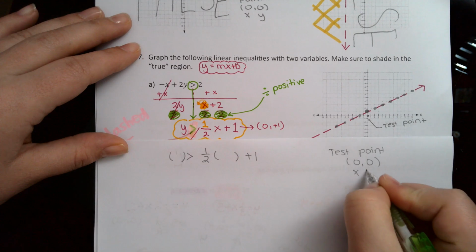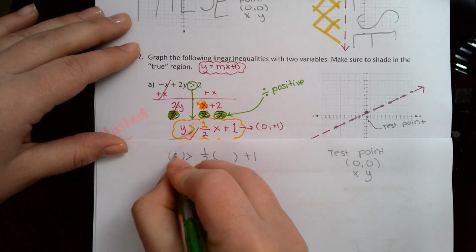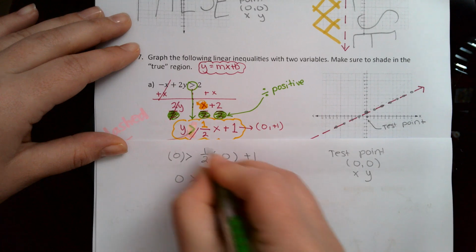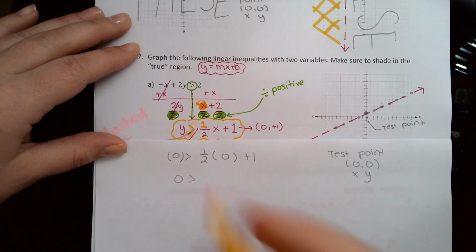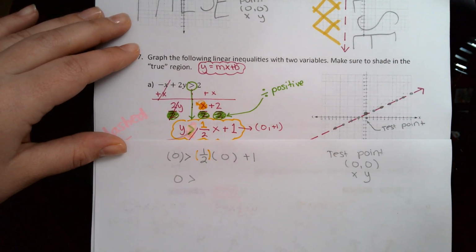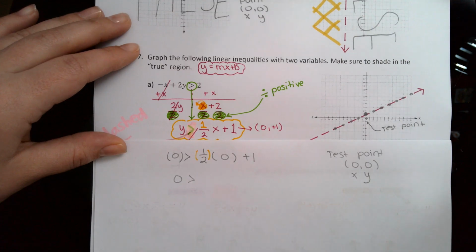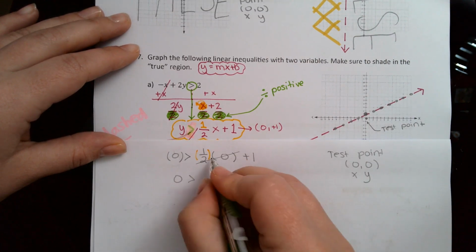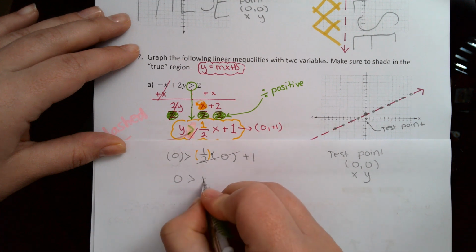That means x is 0, y is 0. I'm going to put in 0, 0 here. 0 is greater than. You can use a calculator if you want. If you are using a calculator, this 1/2 must be in parentheses. Otherwise, the calculator will lie to you. And this is going to be removed because we're multiplying by 0. We have a positive 1.